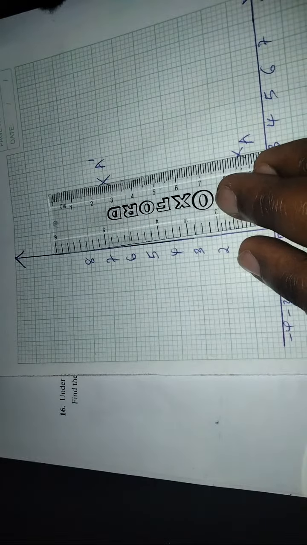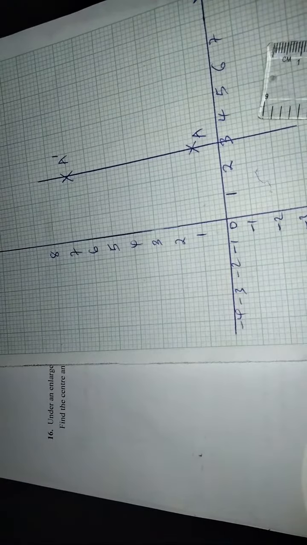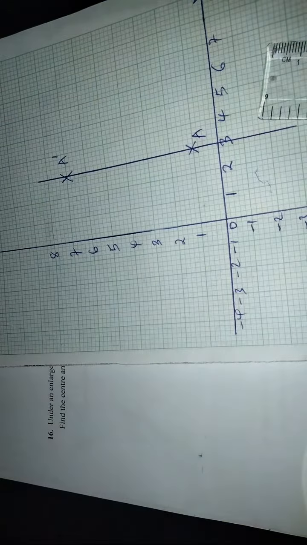Therefore, we got this line. We have line A prime. This is the line A prime. So we will have line A prime.